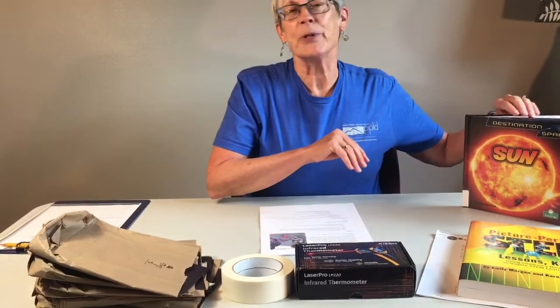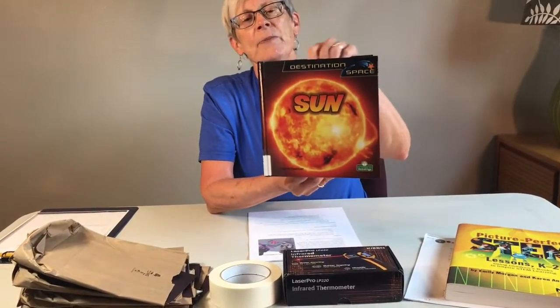And there will be a book also. You can get your own book about the sun that you're comfortable talking about. We actually don't read this for the class, but we do refer to it and talk about the different facts of the sun. Like, for instance, the surface temperature of the sun is 10,000 degrees Fahrenheit, and how old the sun is, and things like that.